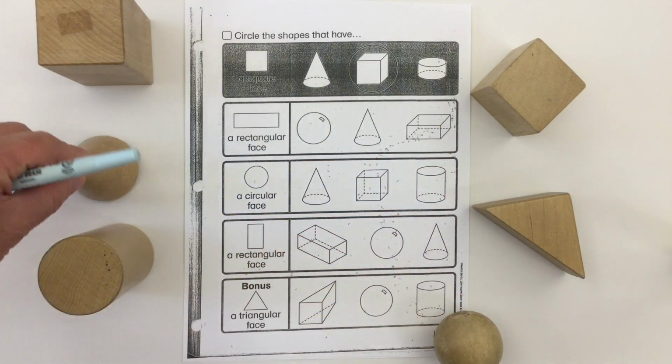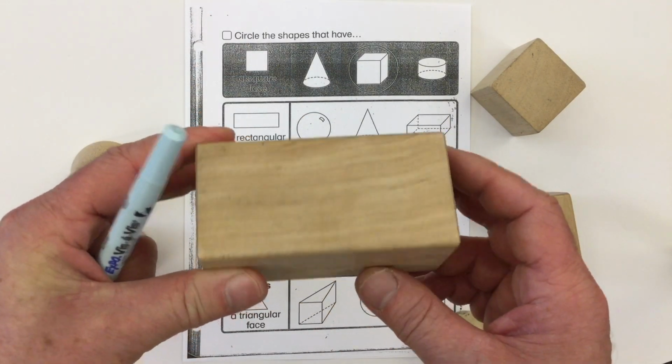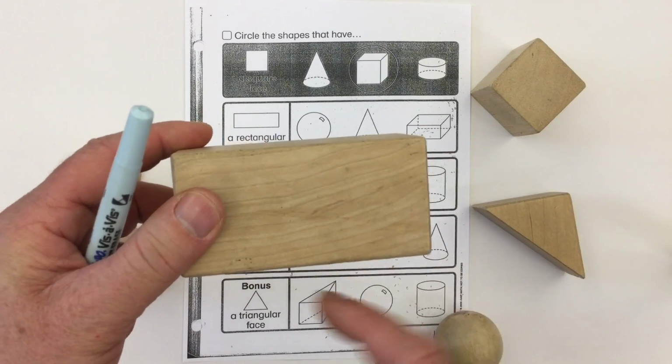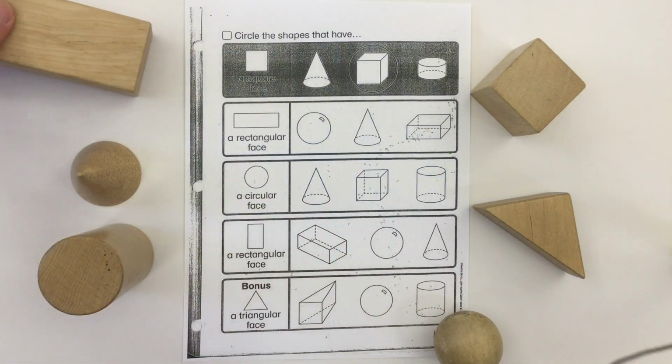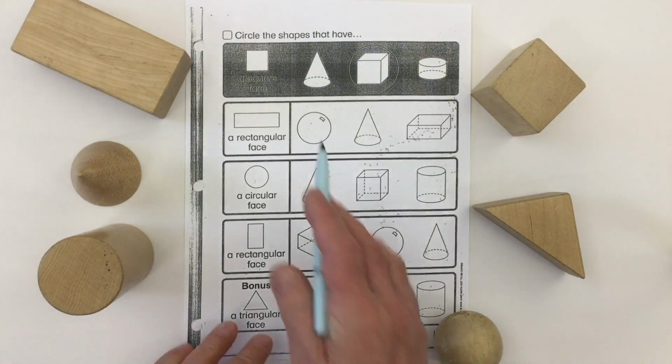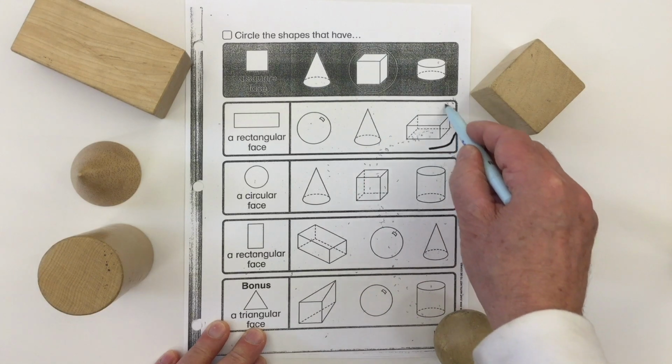No. Do we see a rectangular face on this? Yes, there's the rectangle. So when I look at these shapes, no, no, yes. And we're going to circle that one.